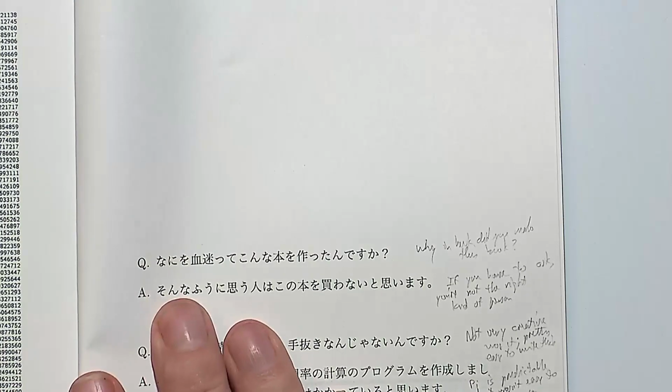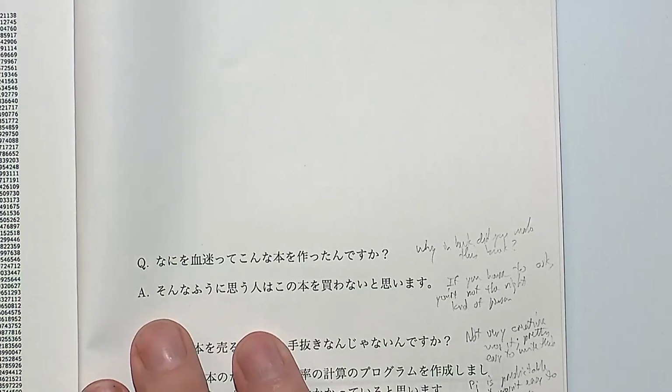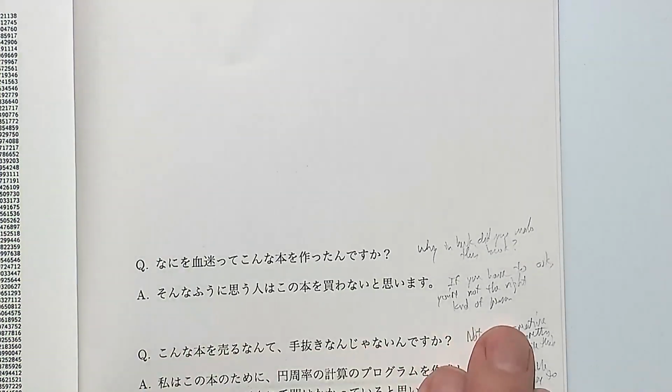On the back cover you can see how to buy it. It's published by the Dark Side Communication Group. I had to have a friend help me with the Japanese. It says here, why in heck did you write this book? Answer: if you have to ask, you're not the right kind of person.